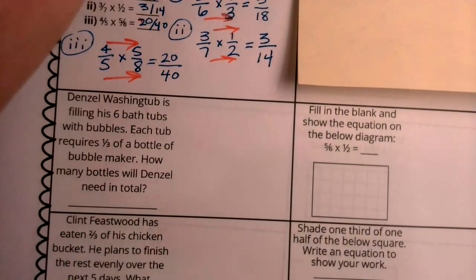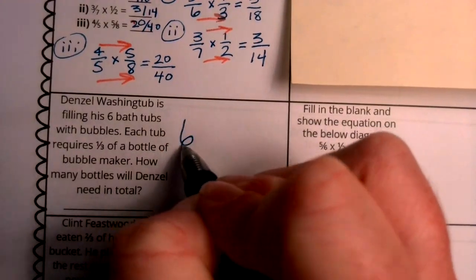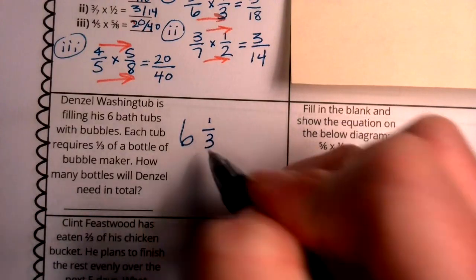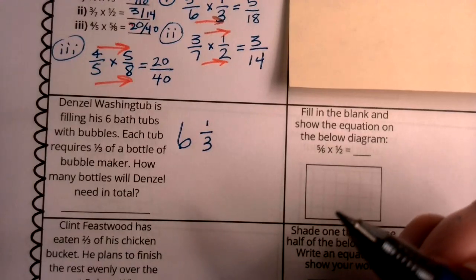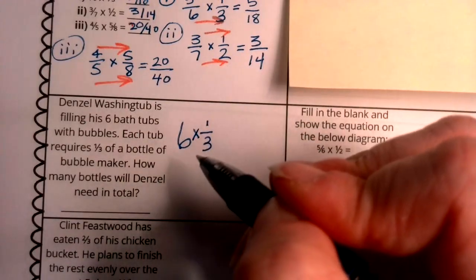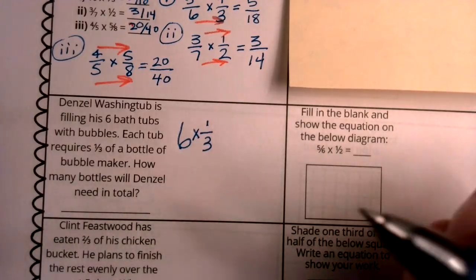All right, let's go to Denzel Washington. He is filling his 6 bathtubs with bubbles. Each tub requires 1/3 of a bottle of bubble maker. How many bottles will Denzel need in total? So what we want to think about here is that he has 6 bathtubs, and each of those bathtubs is going to need 1/3 of a bottle, right? So we really are multiplying here because we're going to need this 1/3 6 times, for bathtub 1 and 2 and 3 and 4 and 5 and 6.